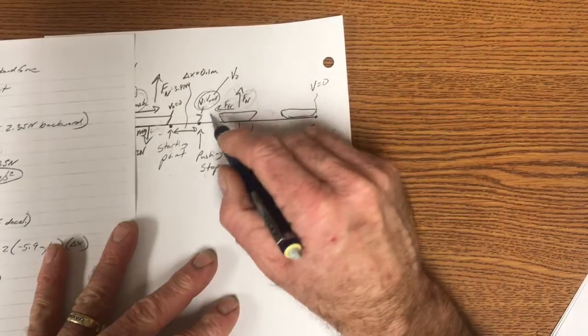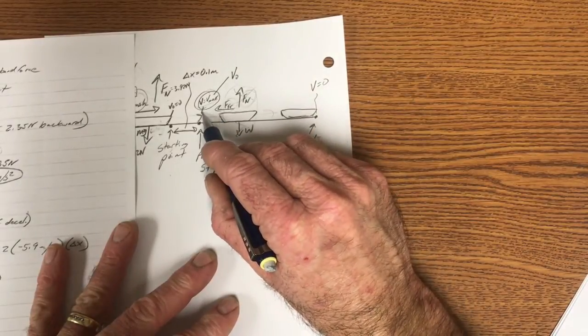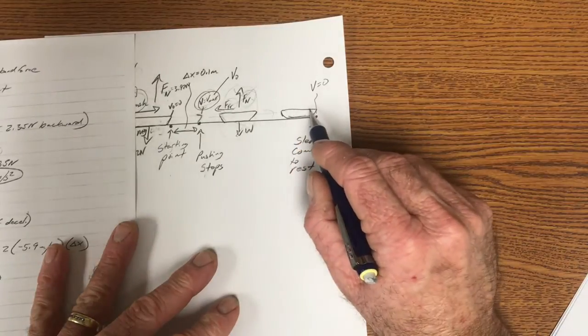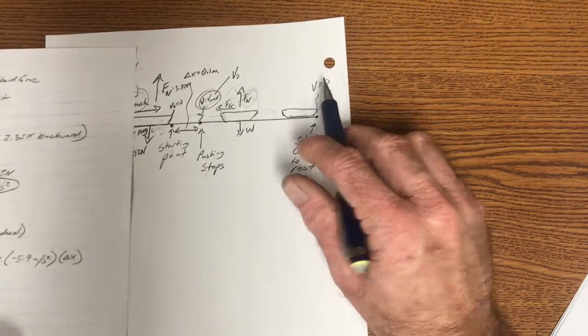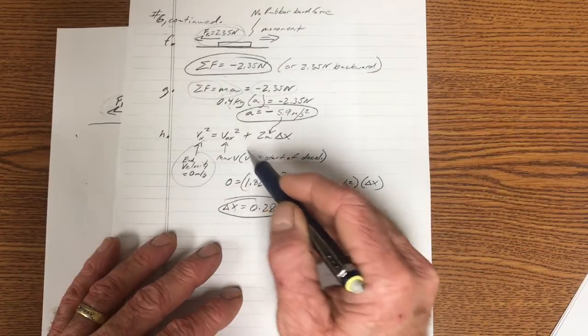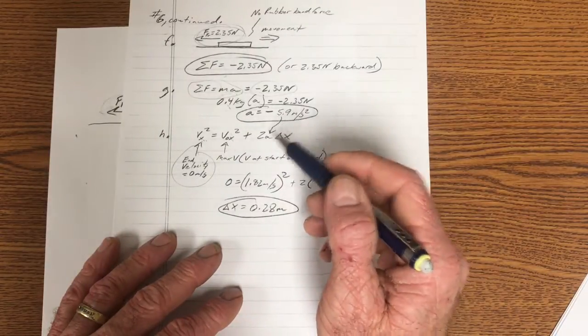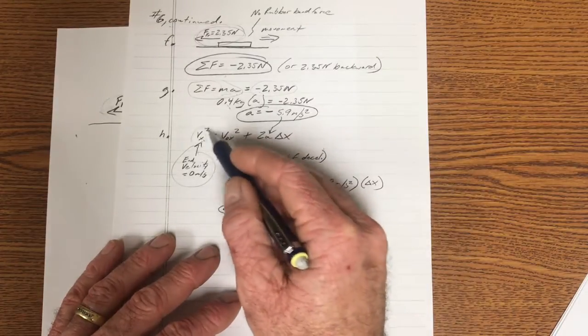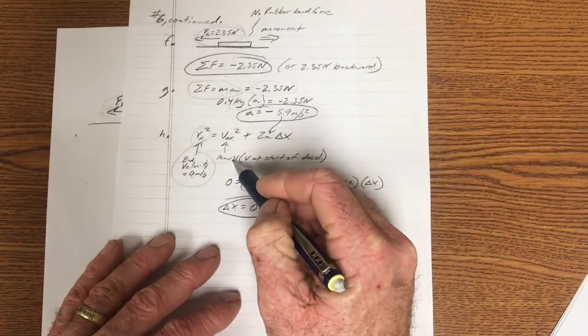So this maximum velocity, it's going to start here at maximum velocity, and then slow down, slow down, slow down, and then stop. So that's the max velocity. This is 0. Sorry, this is the final velocity, which is 0. This is the max velocity.